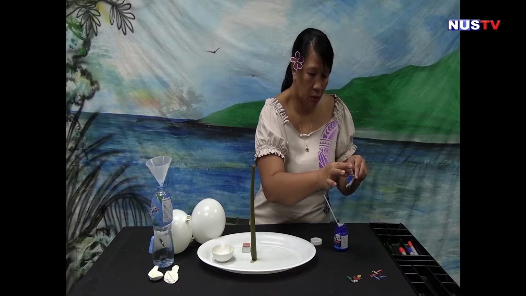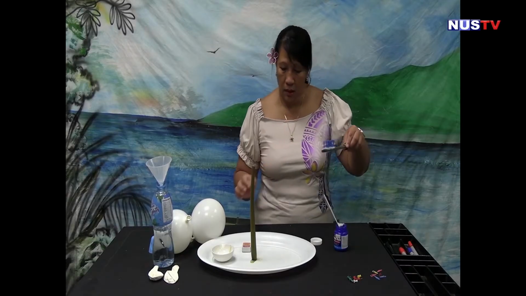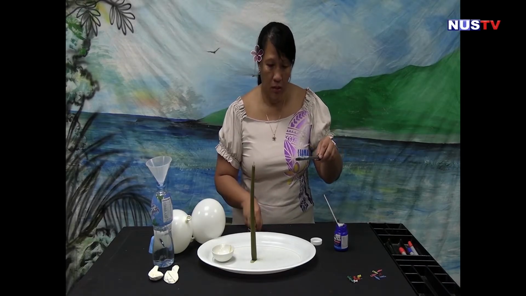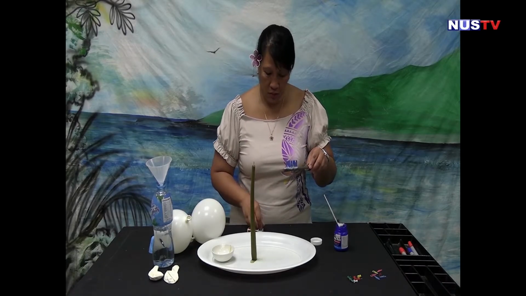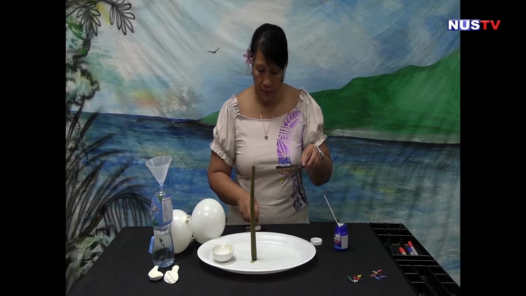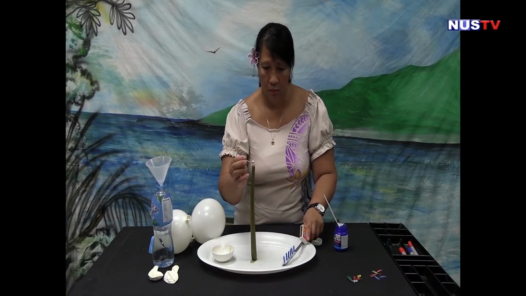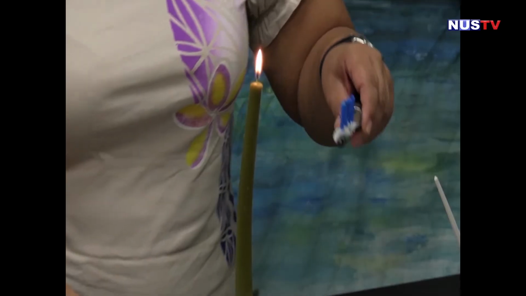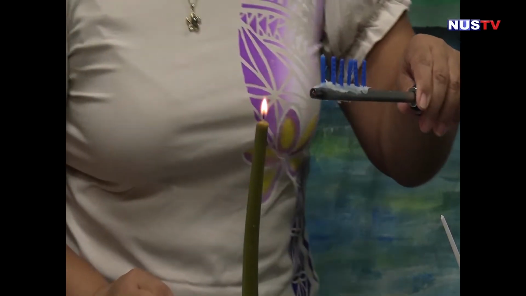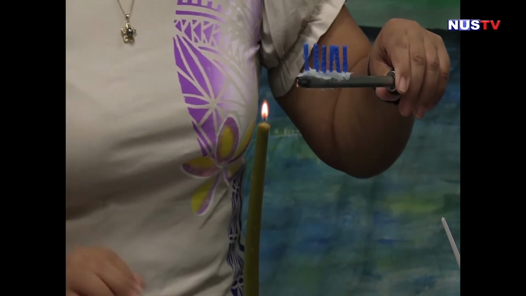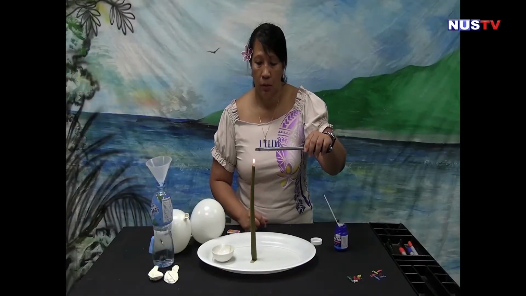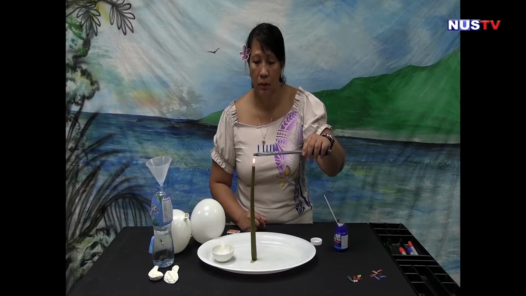We put it like this. Okay, and then we are going to light the candle and then put the metal on top of it. If you are going to do this at home, remember to have adult supervision because you don't want to burn your house down. So let's put this along on top of the candle and see what happens.